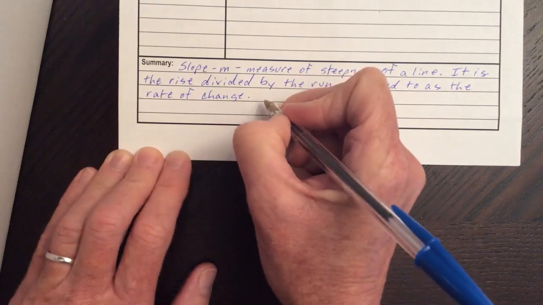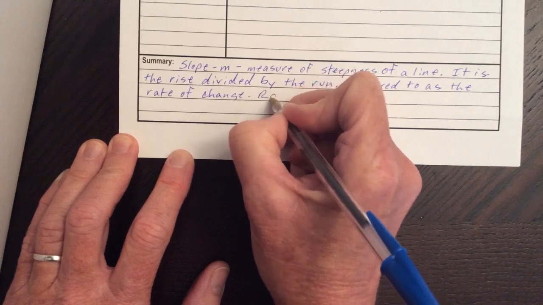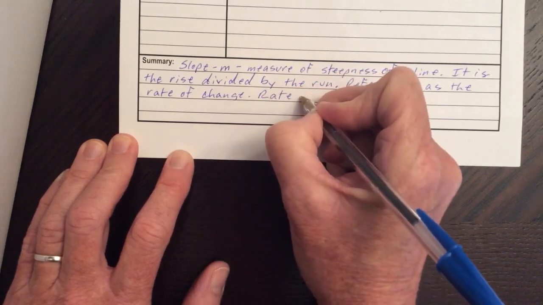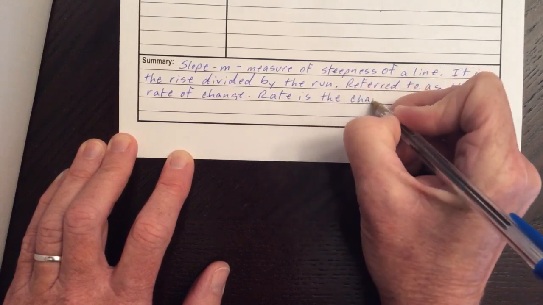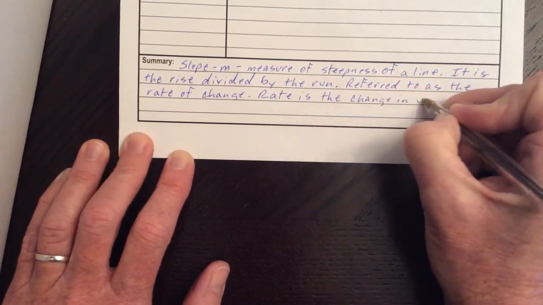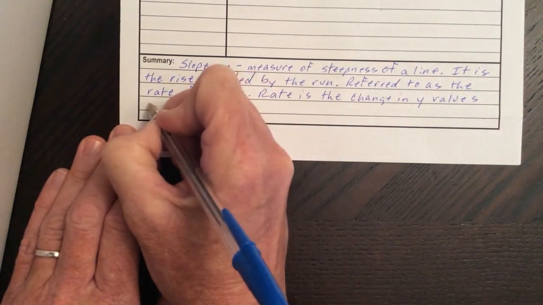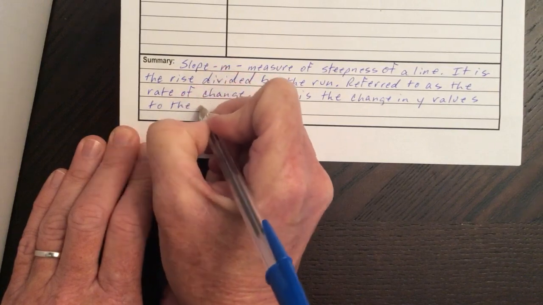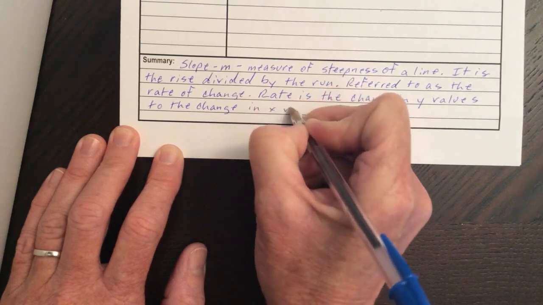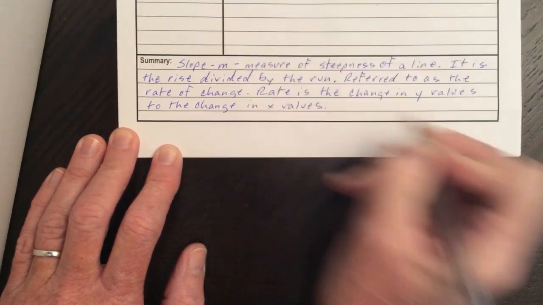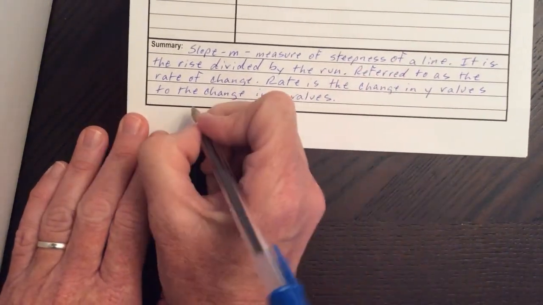And a rate is the change in y values to the change in x values. This is all review because you had slope last year. Okay? And real quick, let's draw a few graphs.